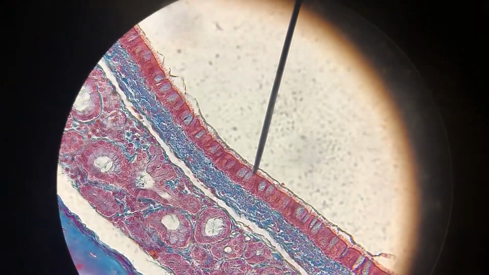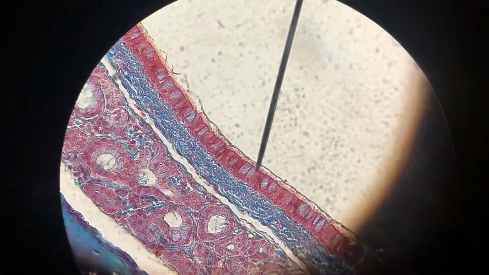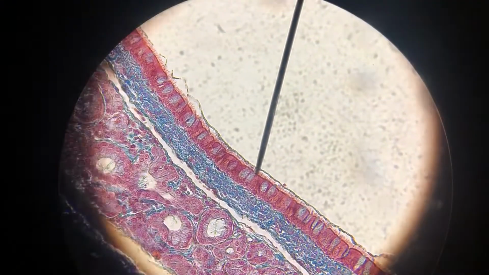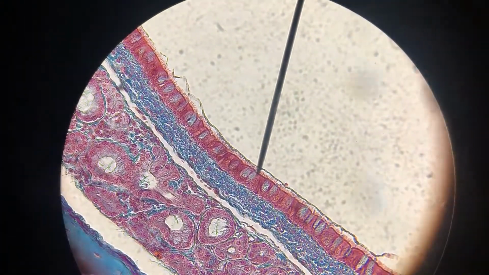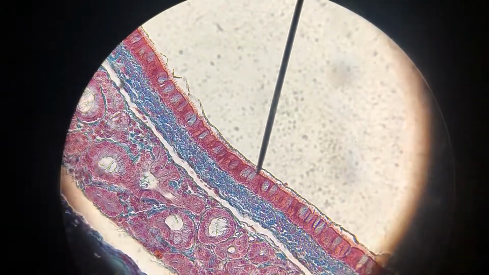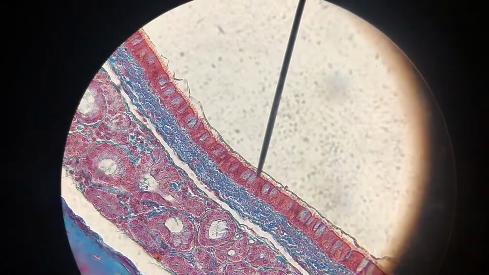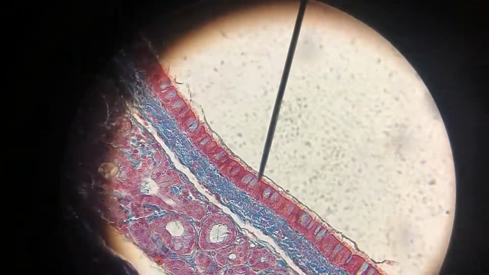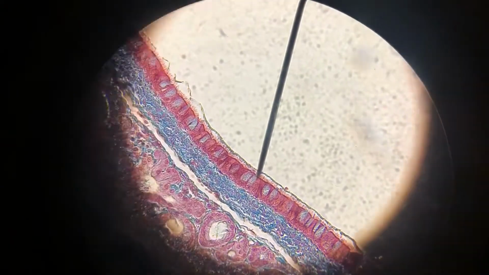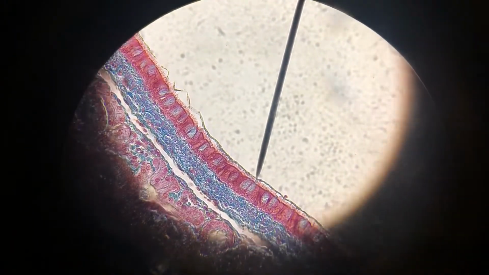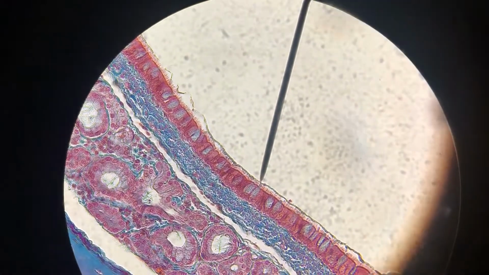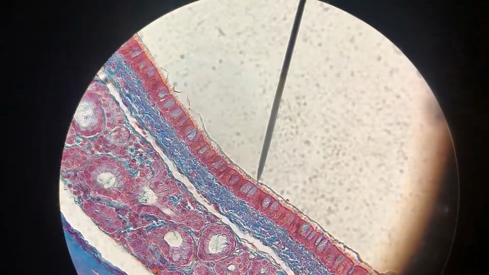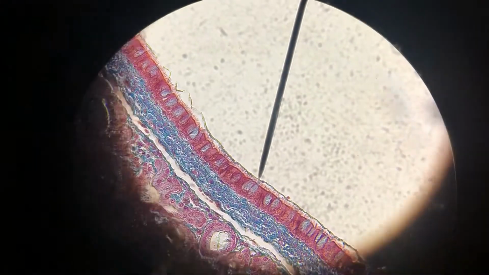And what's cool in here, what I like about this slide, is that you can actually see the cilia on top of those cells. So see those tiny pink lines? That's cilia. And see that black strip? That's mucus. So there's actually mucus we can see in this slide. The little black line is the mucus that they're secreting. So the goblet cells are seen in blue in this slide. And those little pink things are the cilia that then beat that mucus.